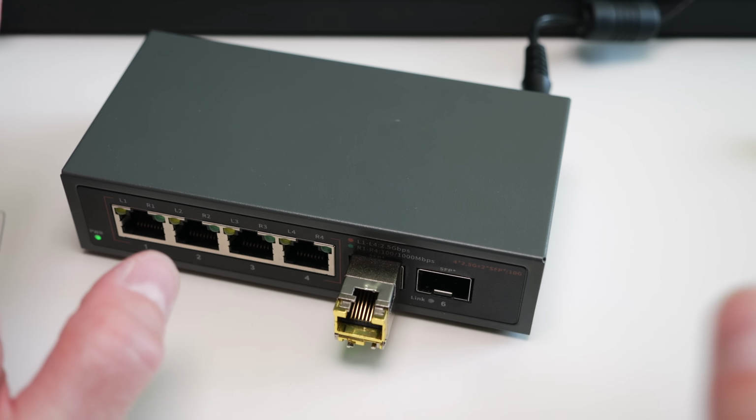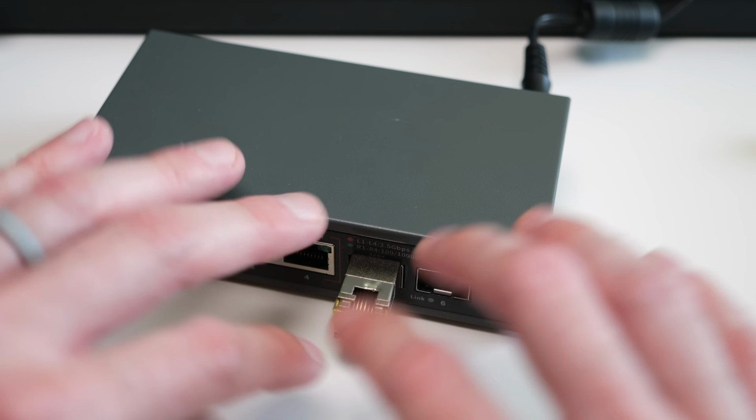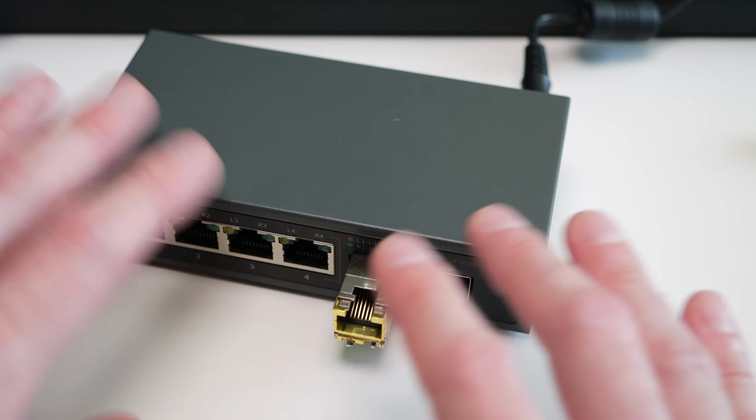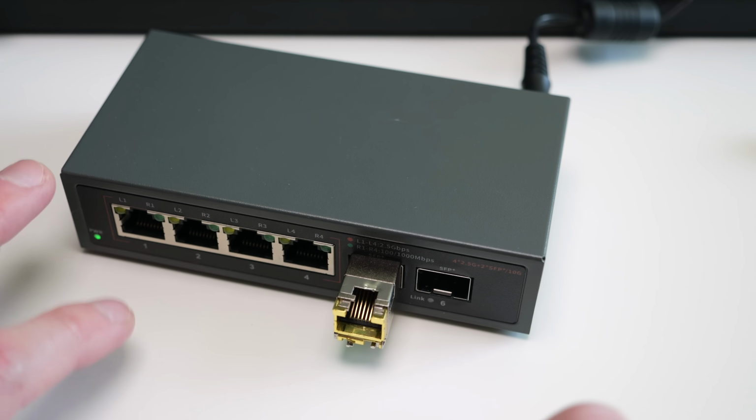Regular SFP connectors can only do 1 gig. And there are higher end connectors like SFP28 that can do 25 gig. And there's other ones that'll do 40 gig and 100 gig and really, really fast connections.